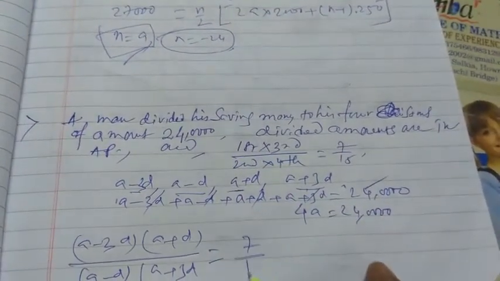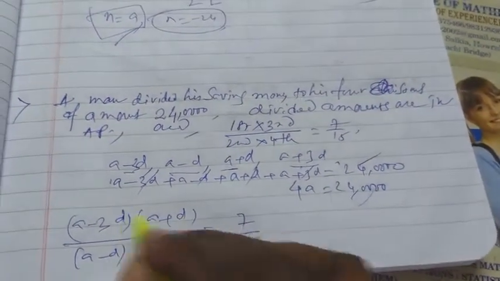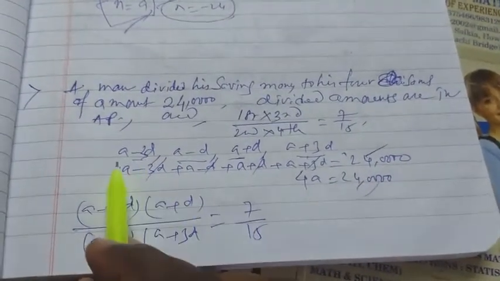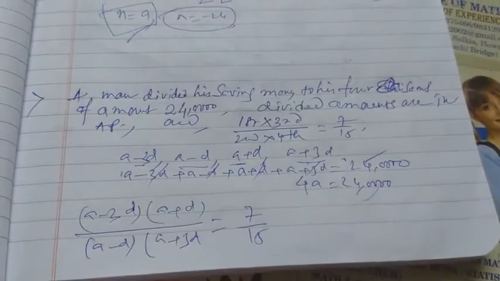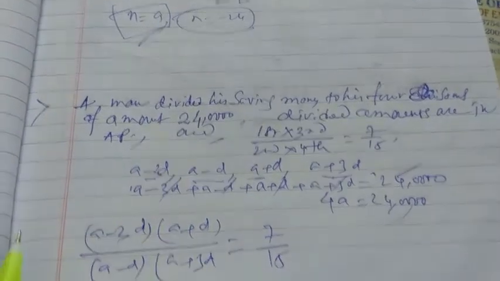as 7 is to 15. And now put the value of a in this equation, and we get the value of d. And if we have the values of a and d, then put these values of a and d in these 4 amounts, and then we get the four amounts that were paid.